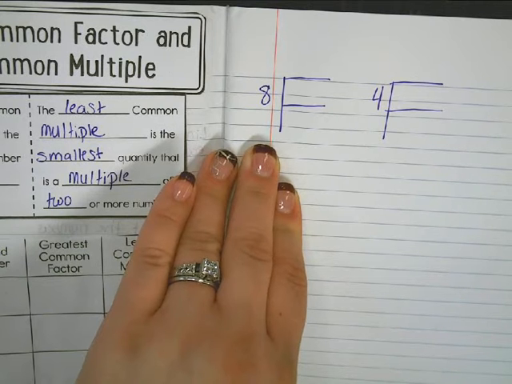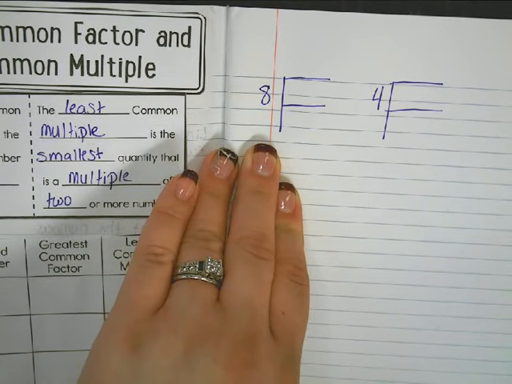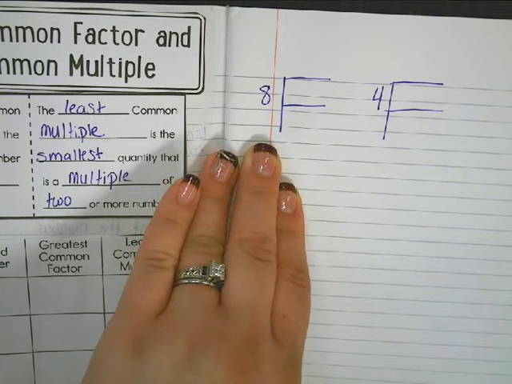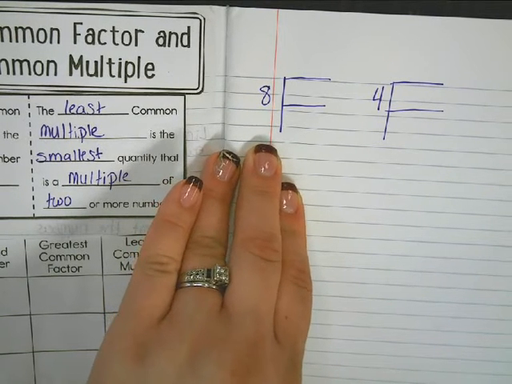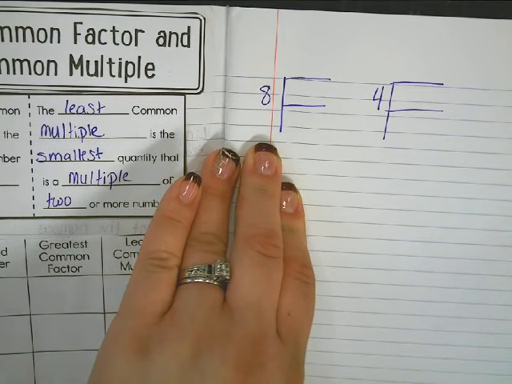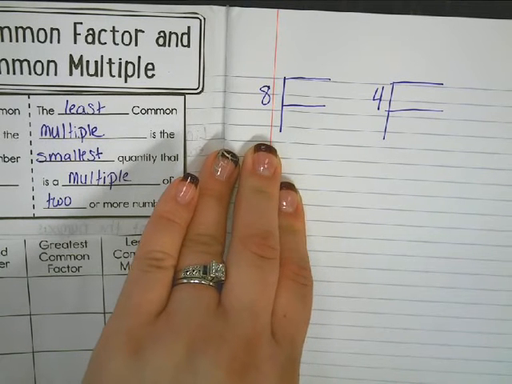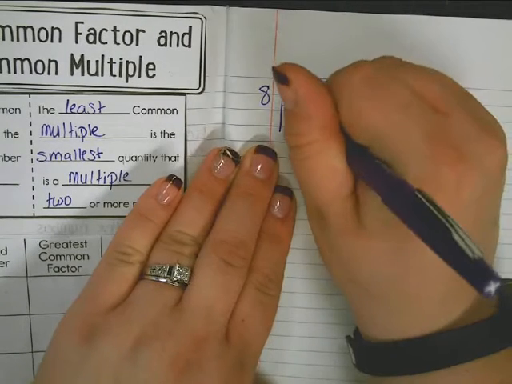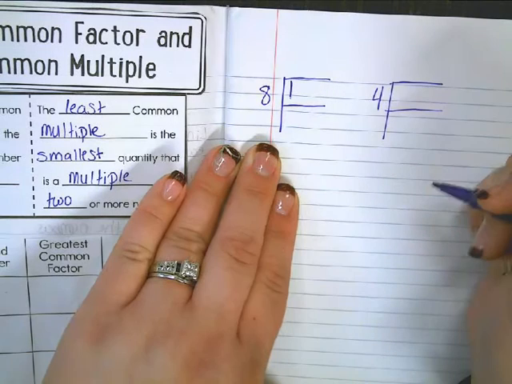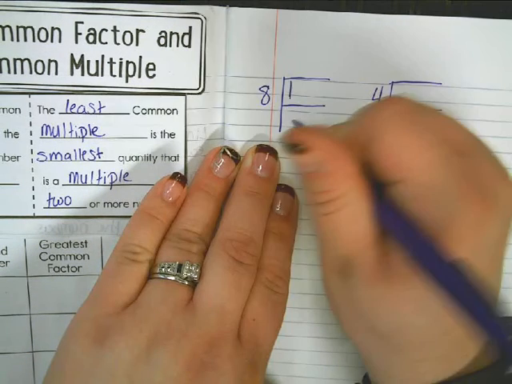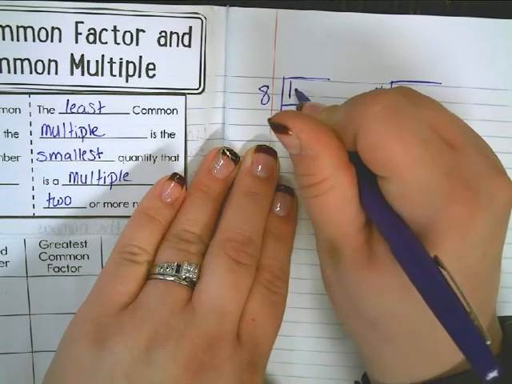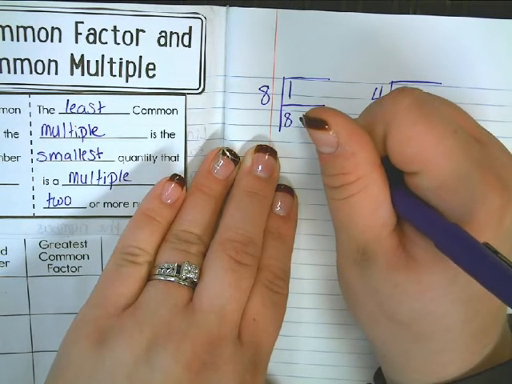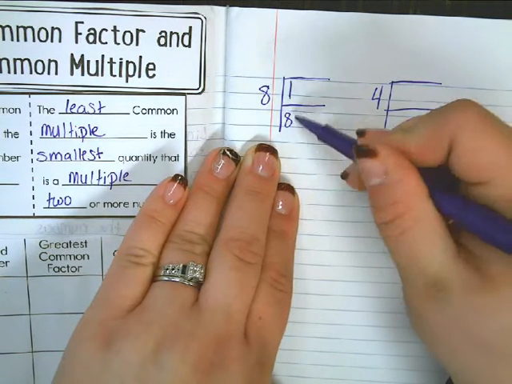Alright, what you're going to do, when you multiply, what number goes into every number? What is it? 1. So what do I take 1 times to get 8? 1 times 8. So I place the 1 on top. 1 times what gives me 8? So 1 times 8 gives me 8.